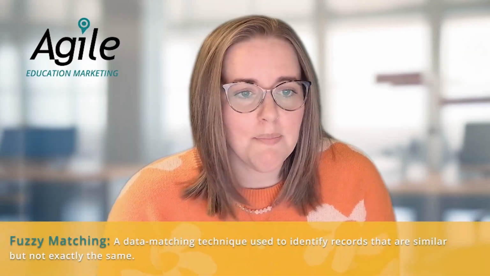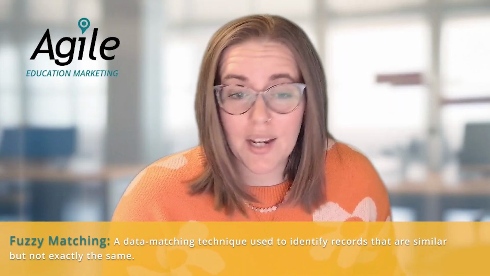And always use fuzzy matching carefully. If there are high-risk merges or important targets, you want to be careful with those and have some type of manual review before you just hit the merge all button on your duplicate tool.